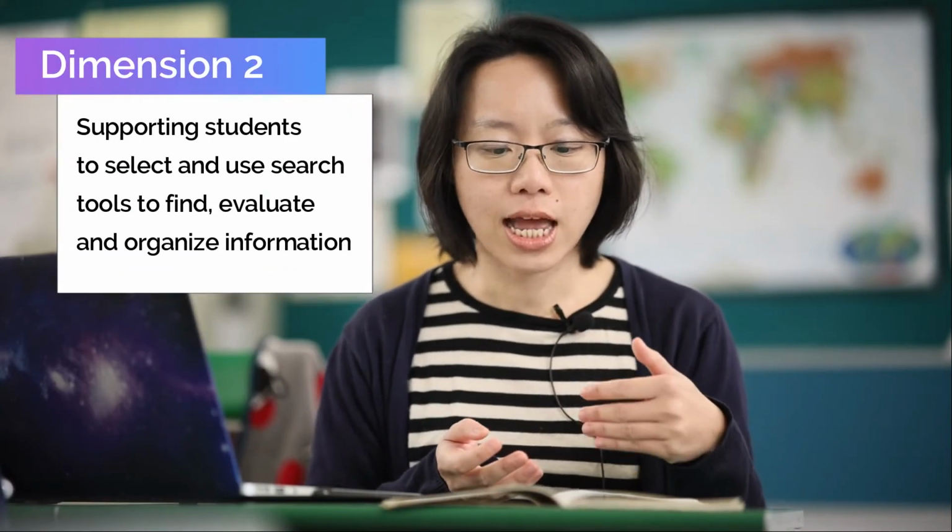Speaking of the second dimension, how does a teacher support students to select and use search tools to find, evaluate and organize information? Again, I would rate myself between developing and proficient, because this group is quite diverse in terms of their mathematical skills and communication skills in English.